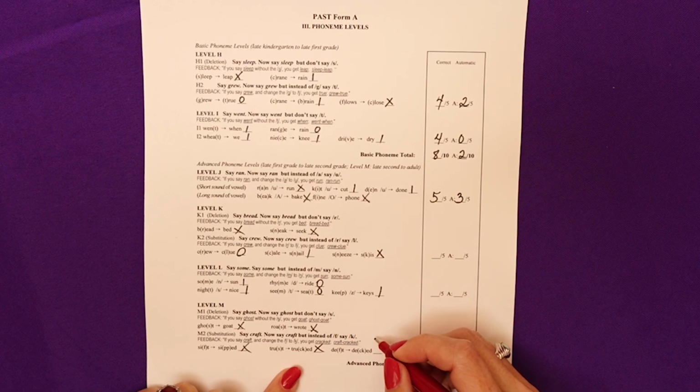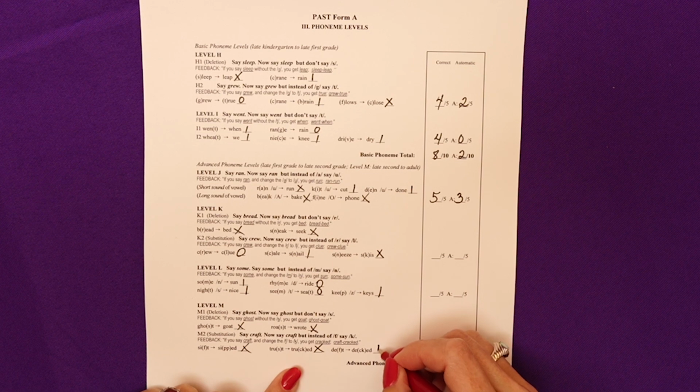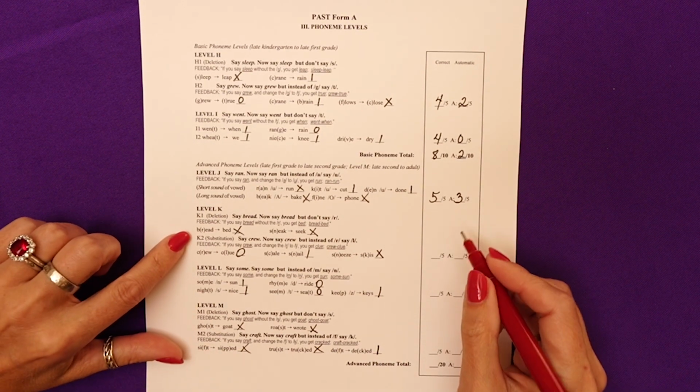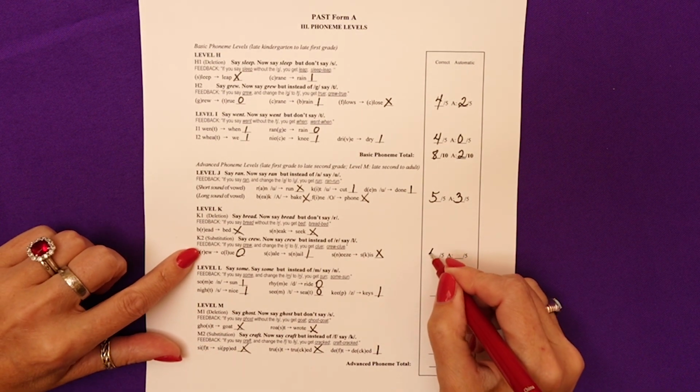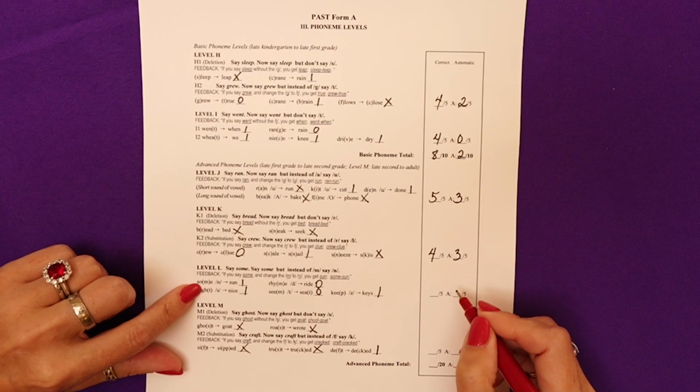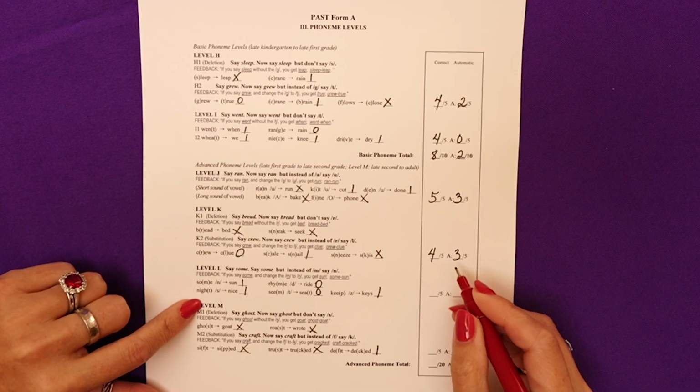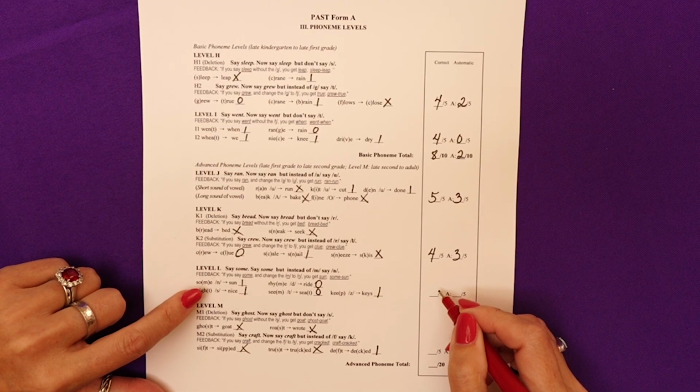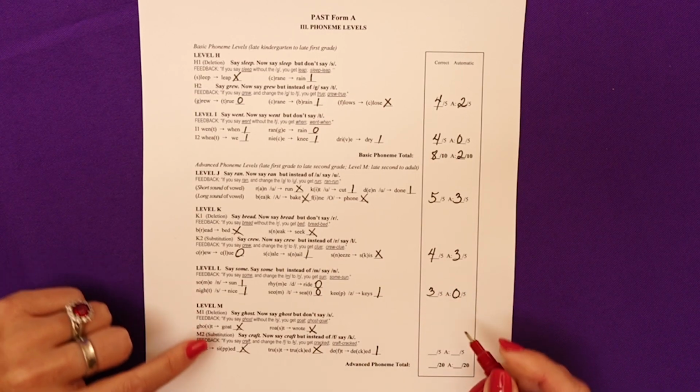Say deft. Deft. Now say deft, but instead of f, say k. Decked. Okay, we go back. We add all these up. 4 correct, 3 automatic. Dan did really, really well and made it to the end of the test here.